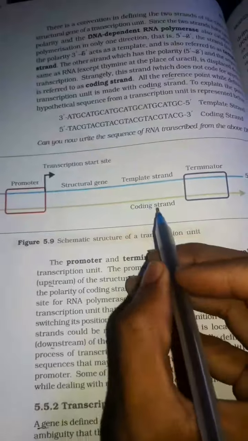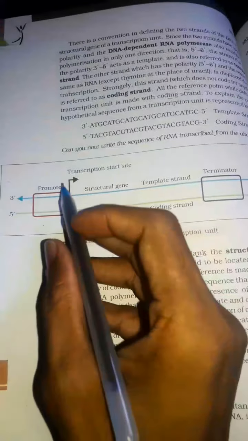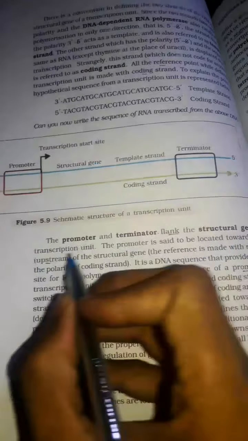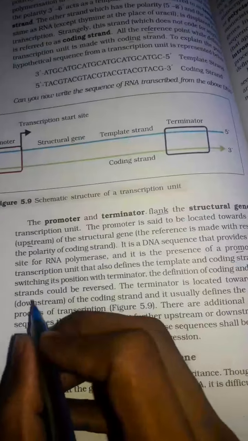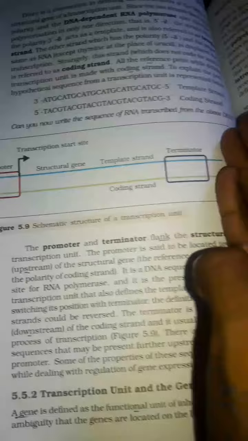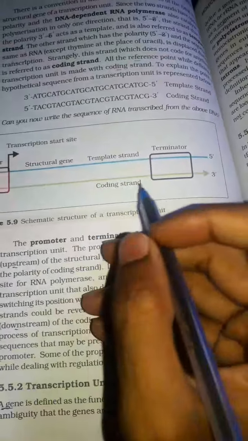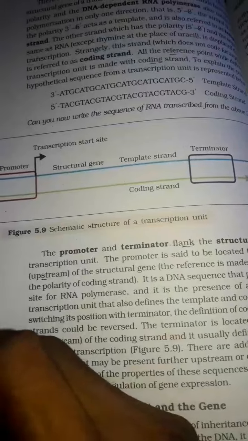At the 5' to 3' end, this one is the coding strand, and the promoter is at the 5' end, the upstream. The 5' end is the upstream, that is the promoter, and the 3' end is towards the downstream. Upstream and downstream: the 3' end of the coding strand is the terminator.